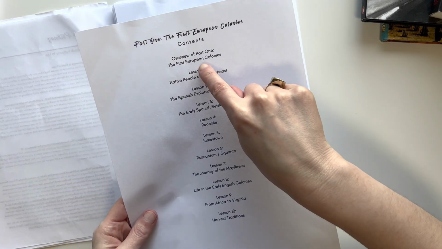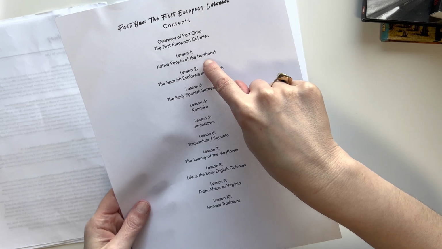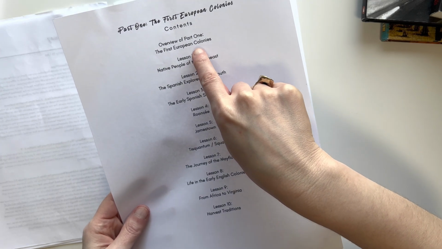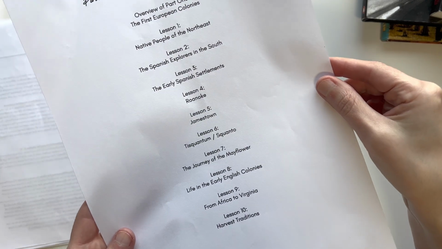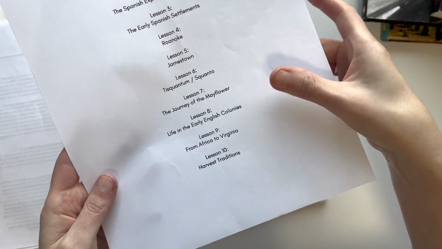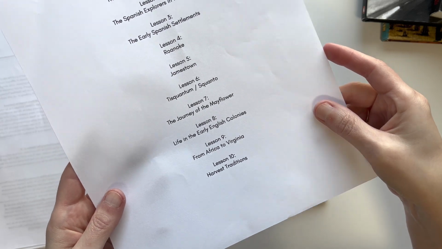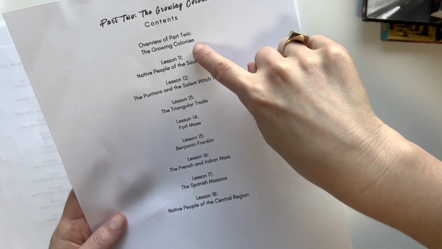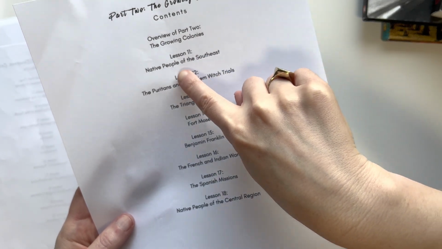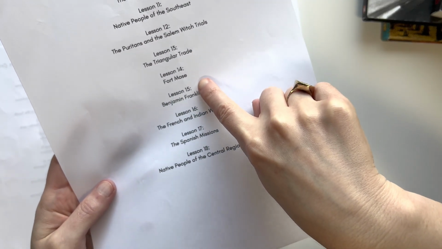Now, it starts with part 1, the first European colonies, and it goes all the way, let's see. Okay, that's an overview, and then it has lesson 1, Native People of the Northeast, and here is the table of contents. Hopefully you can see that. And then we go to the next page, part 2, the growing colonies, which starts with lesson 11, Native People of the Southeast.